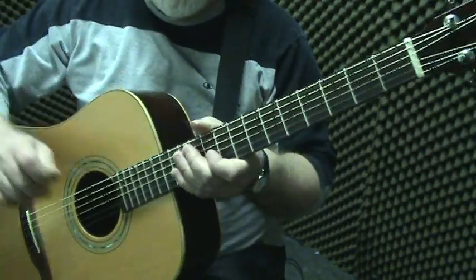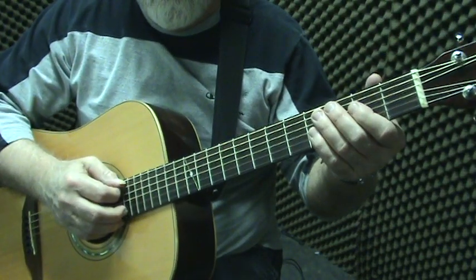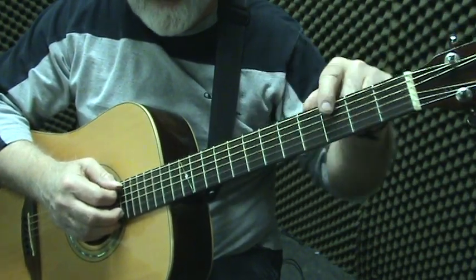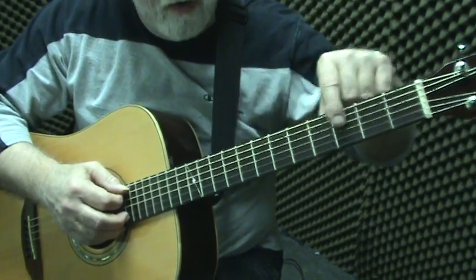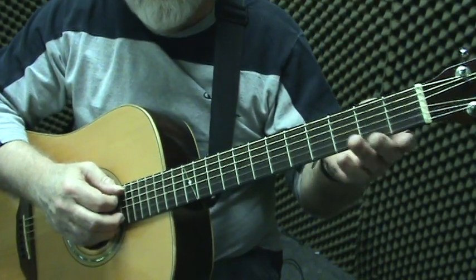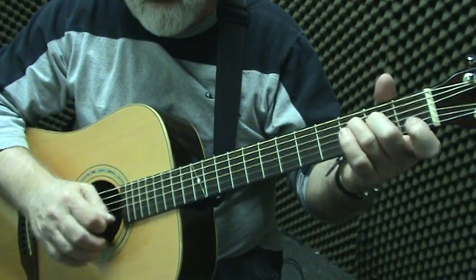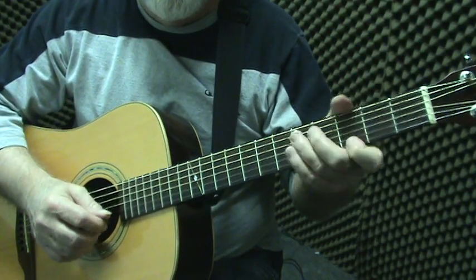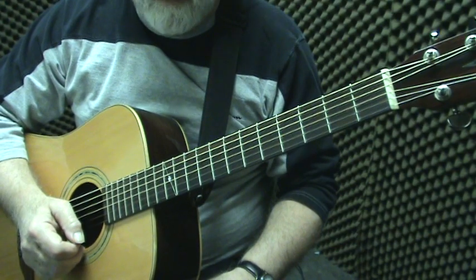Now we've conceptualized on the guitar how to achieve the major scale by shortening the string by degrees. The whole, whole, half, whole, whole, whole, half. So far we've only talked about C. I'm going to try to explain the key signatures related to the major scale.